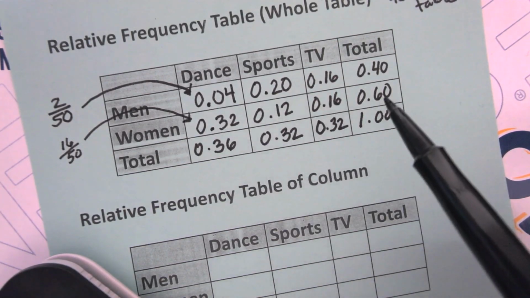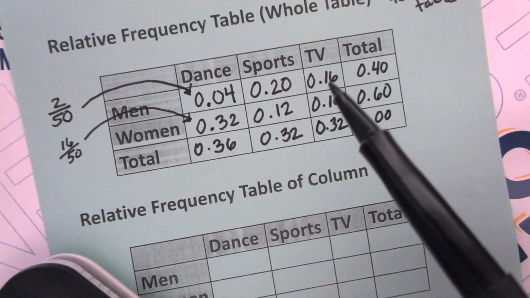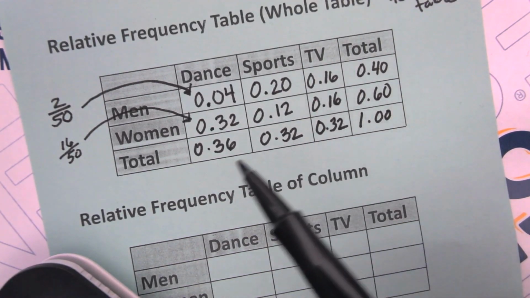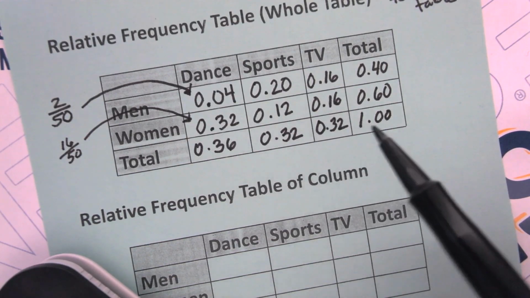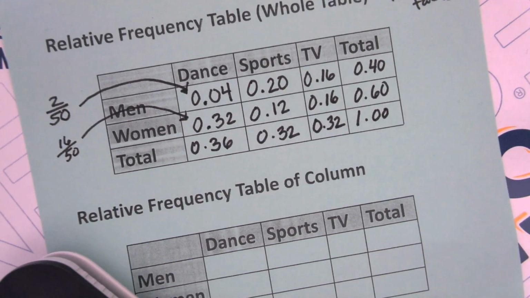These numbers total up to 0.60. These total up to 0.36, these total up to 0.32, and these also total up to 0.32, and then this way totals up to 1, and this way totals up to 1. So whether you went through the whole table and divided everything by 50, or if you added them up and totaled them, you can do it either way, it'll come out to the same thing.